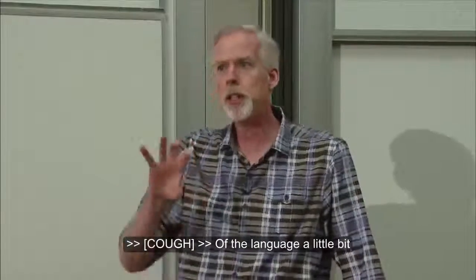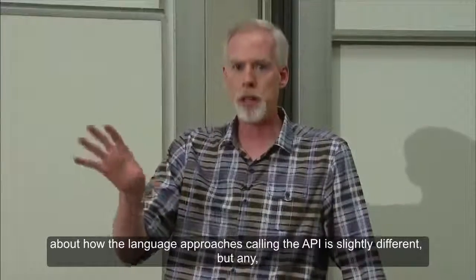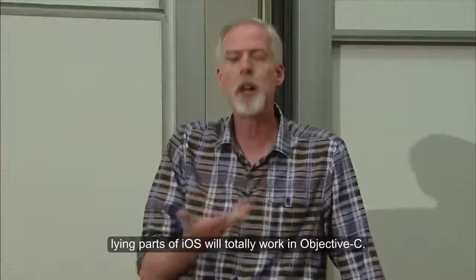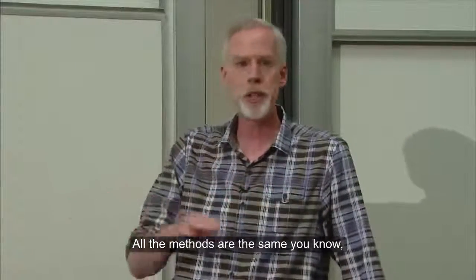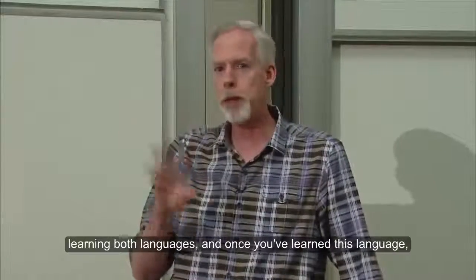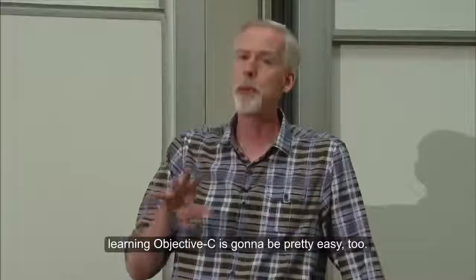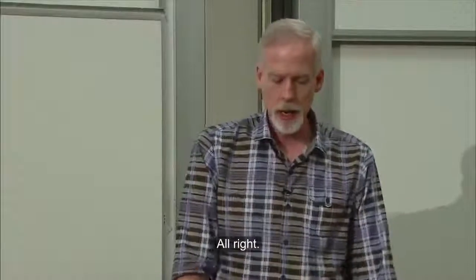The good thing is the underlying iOS APIs are exactly the same for both. It's just the syntax of the language, and a little bit about how the language approaches calling the APIs, that is slightly different. But everything you learn in here about the underlying parts of iOS will totally work in Objective-C. All the methods are the same, it's just the syntax is a little different. So don't feel too bad about not learning both languages. And once you've learned this language, learning Objective-C is going to be pretty easy too. So good question though. All right.